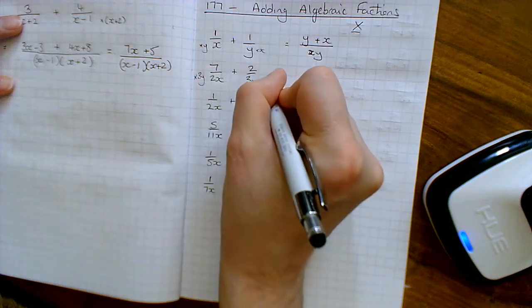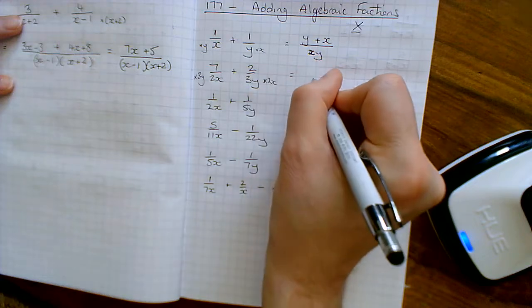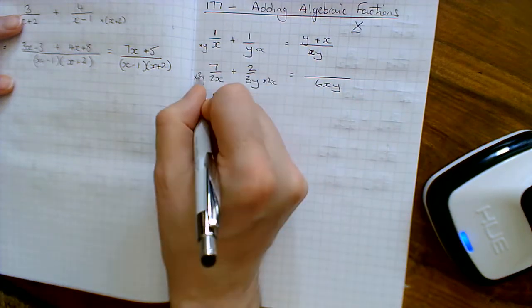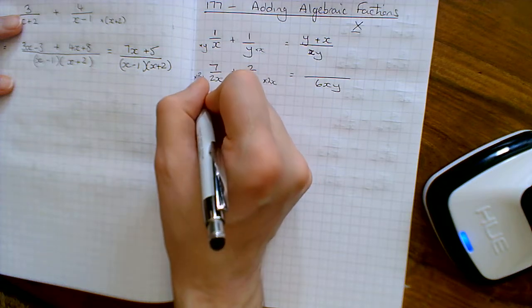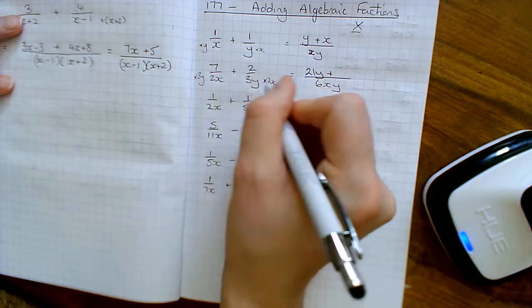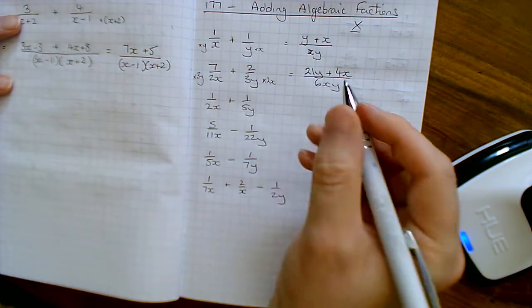The next one, so I'm going to multiply this side by 3y, so it's on the bottom of that side. I'm going to multiply this side by twice x. So I get 2 times 3 is 6xy. Now I'll multiply this by 3y, so I'll multiply the top. 7 times 3 is 21y, 21y plus, and then I've got 2 times 2 is 4x. Okay, and that's that one.